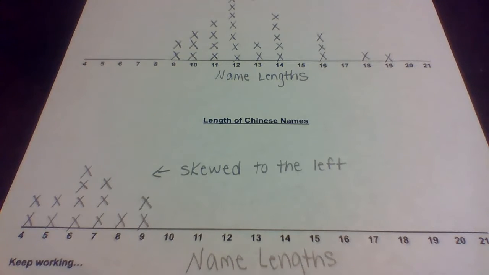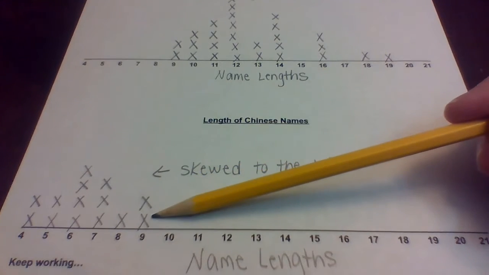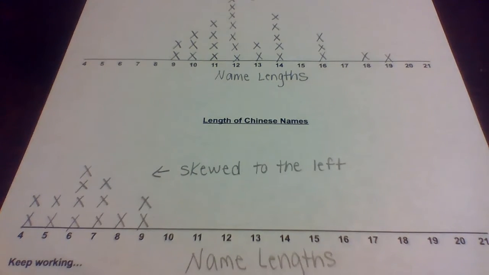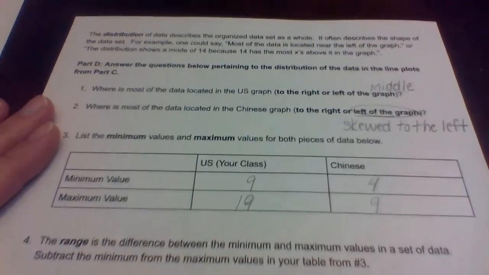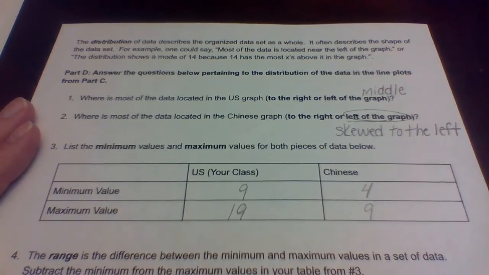And for the Chinese, their maximum value is a huge difference from ours. Their maximum value is actually our minimum value. Their maximum value is only 9. And they have 2 people that have that maximum value. Okay, so I'm going to move over to this answer key page again so that you can see how to fill in that chart there.